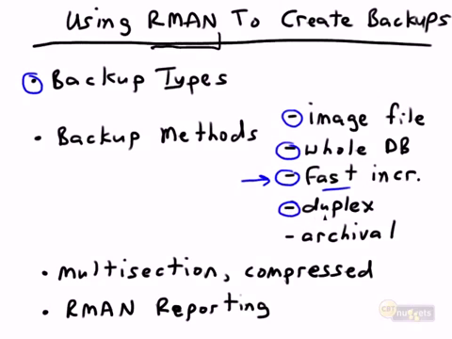We'll do duplexing and understand the difference between a duplexed backup and a multiplexed backup. There is in fact a difference. And then we'll cover archival backups, basically making a copy of a backup set for archival or long-term storage purposes. We're going to understand what multi-section backups are, compression, and then a little bit on RMAN reporting.